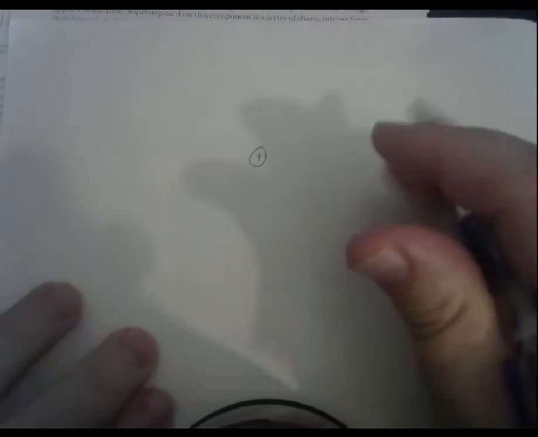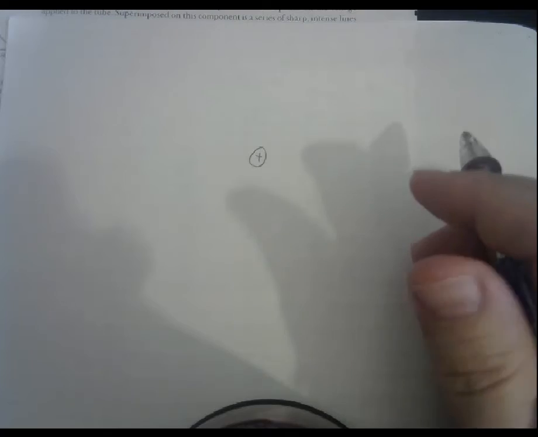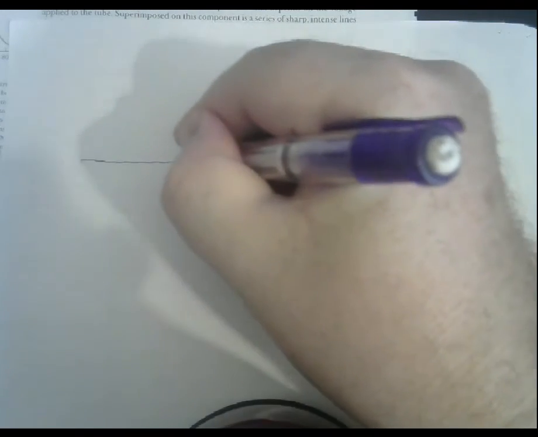To complete it, I'll draw the nucleus of a target atom right there, and instead of just one, I will consider an electron coming in this way, an electron coming in this way, and an electron coming in this way.